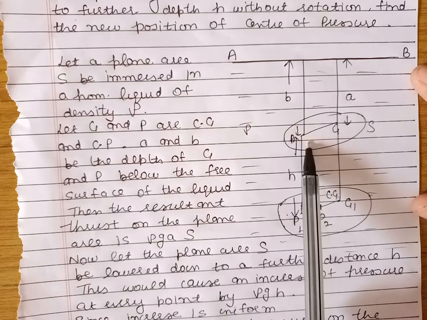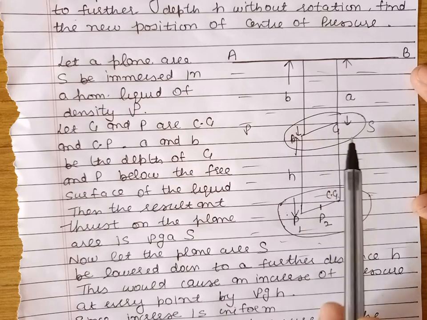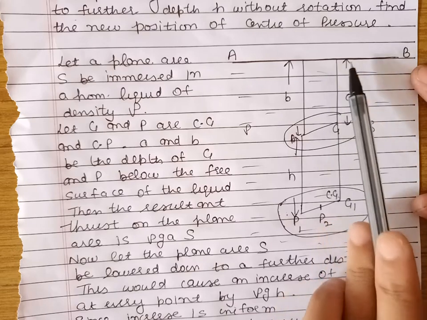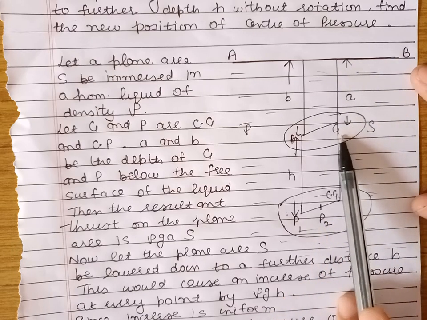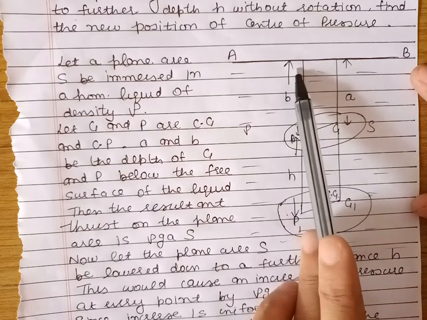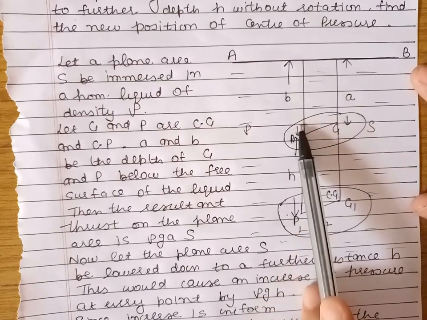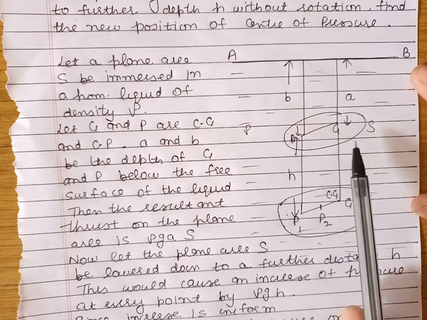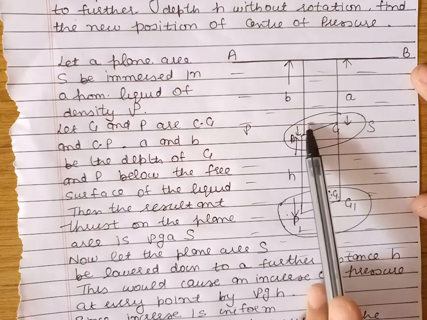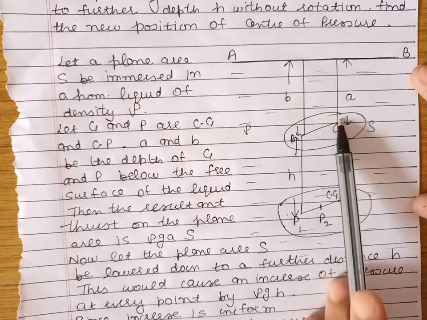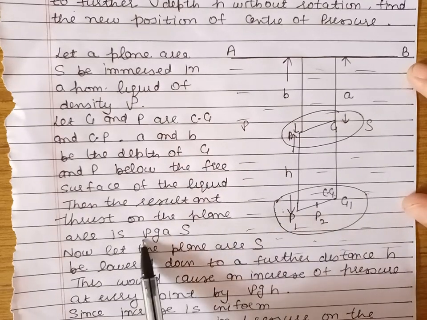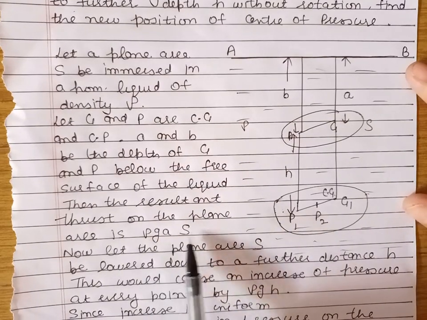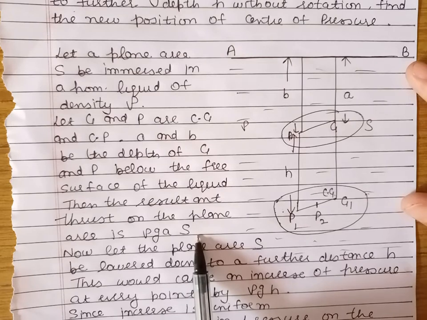P, this point, is the center of pressure. The depth of G below the free surface we have denoted by A, and depth of P below the free surface we have denoted by B. Then the resultant thrust on this plane area is given by rho into g into A into S.